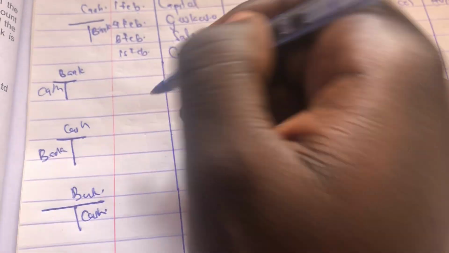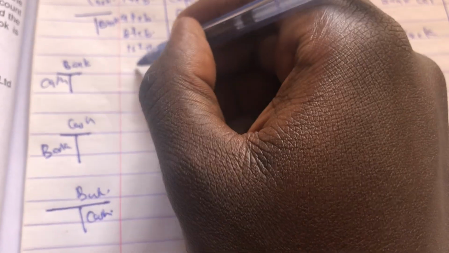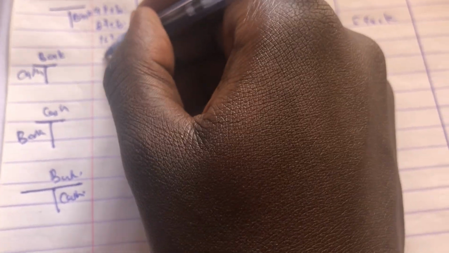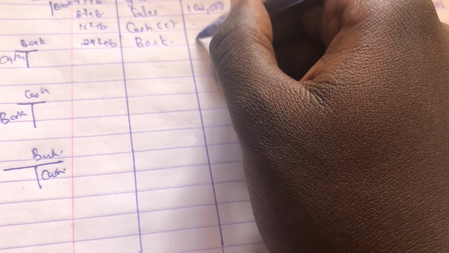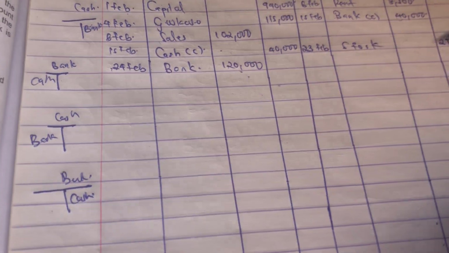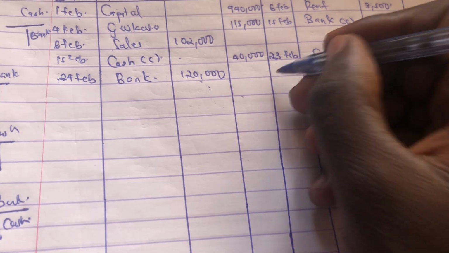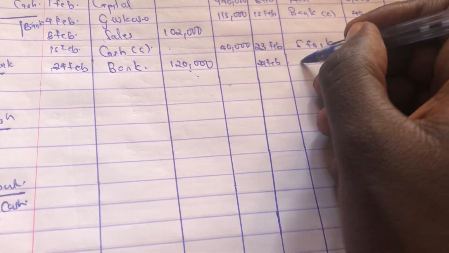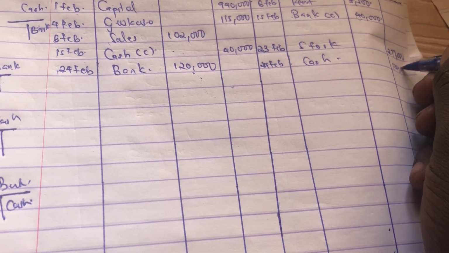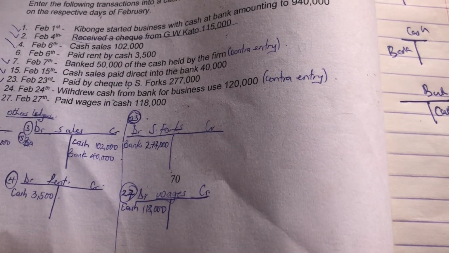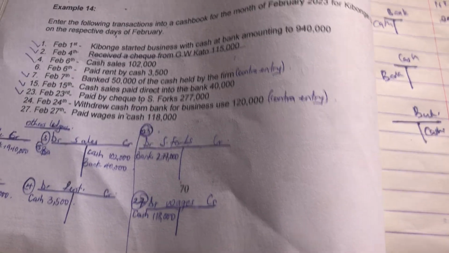So on the debit side we shall write bank, on 24th February, on the cash side, 120,000. Then on this side, still on 24th Feb, this time it is cash, 120,000. This is a contra entry, so you represent it with a C.